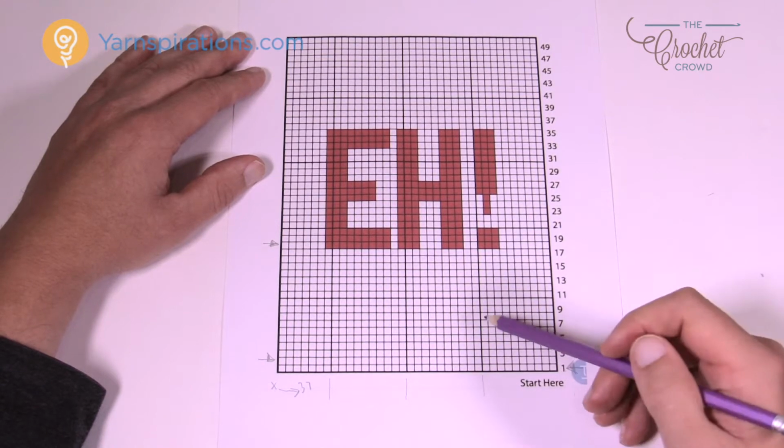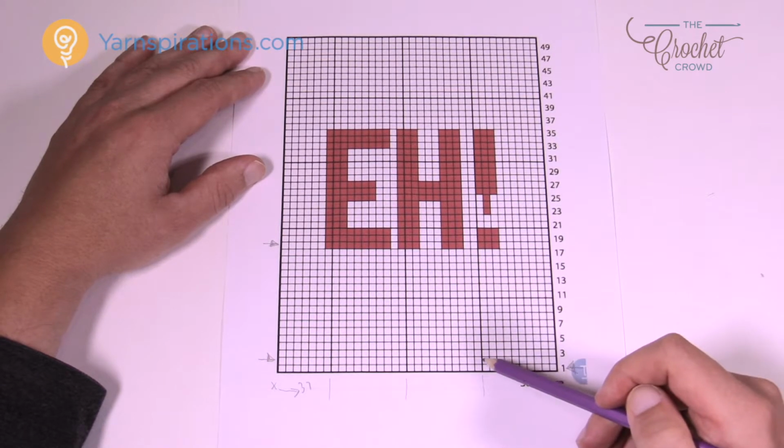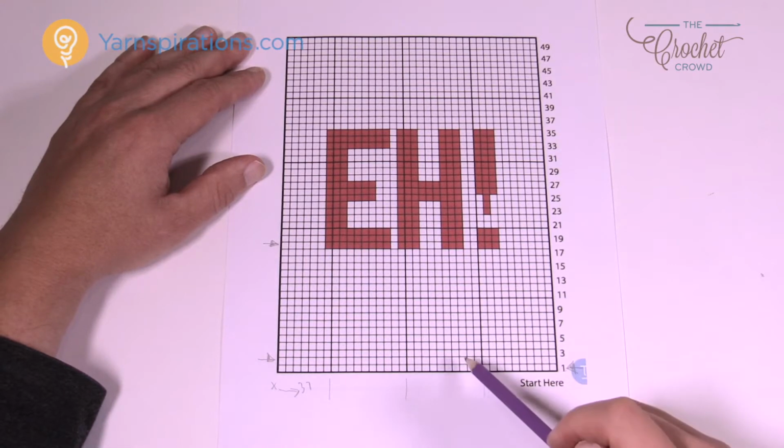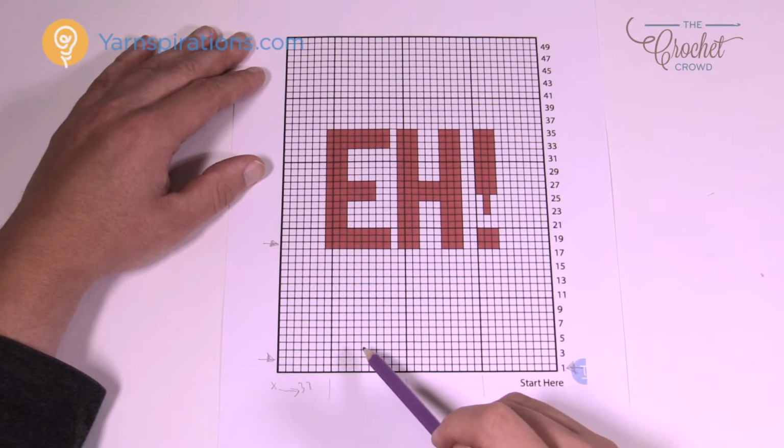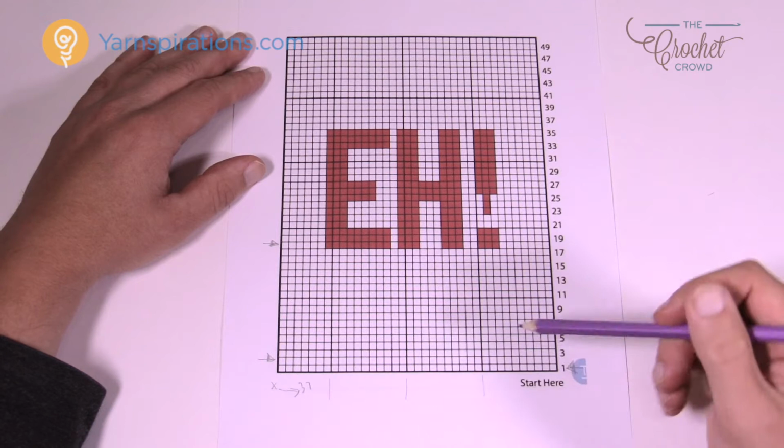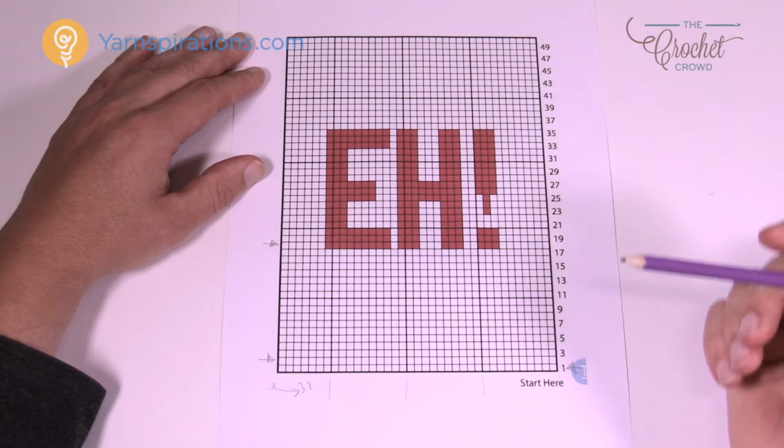So what you'll notice here is that you'll have darker lines every 10 boxes. So you got 10 here. Here's another group of 10. Here's another group of 10, and in the height you also have that as well as a guide.